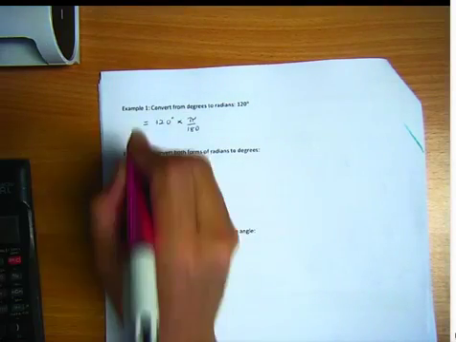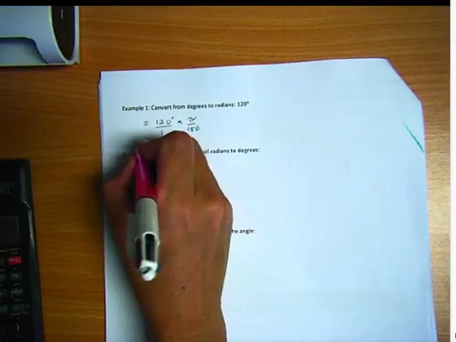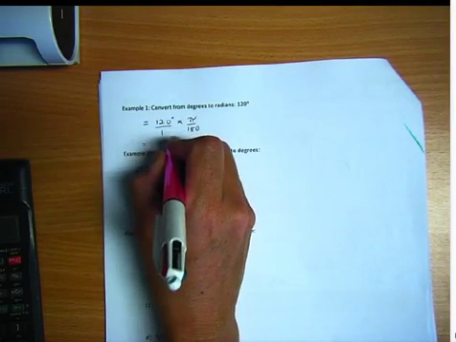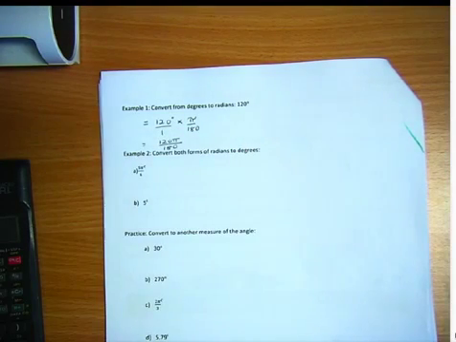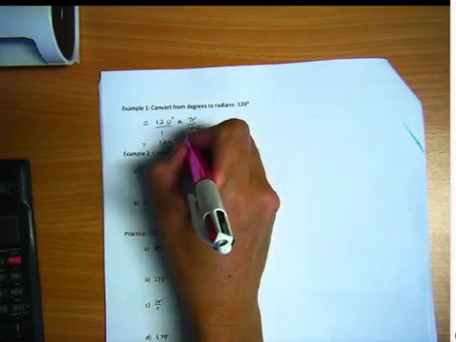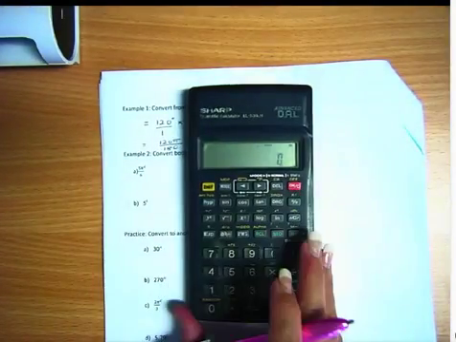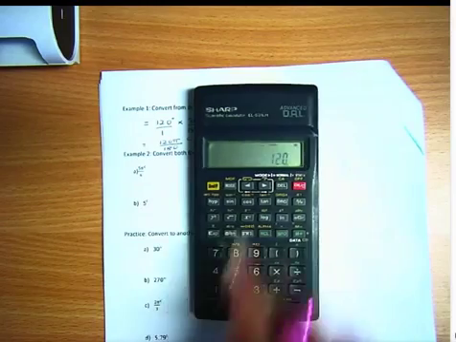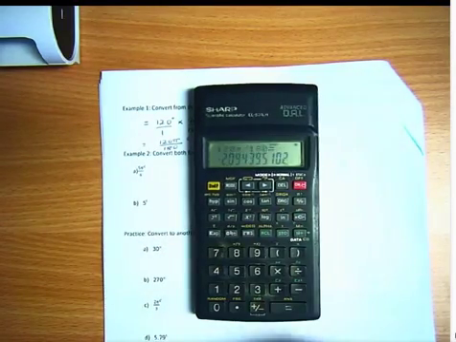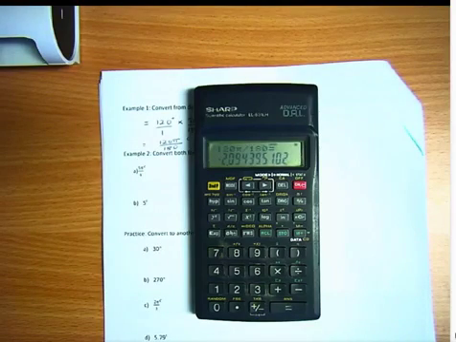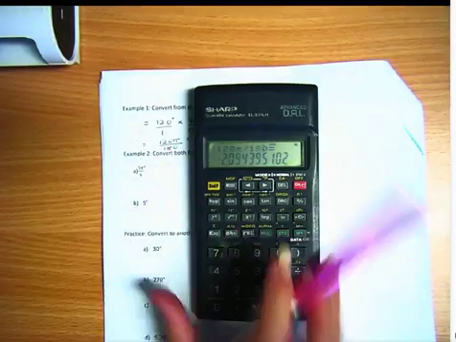Now don't forget that when you are multiplying fractions, you multiply across the top and you multiply across the bottom. All right, and that is the answer, and I could convert that to an actual angle. I could go 120 pi divided by 180, and it gives me 2.09 radians. So I know I'm around about right, but this is a much more accurate answer.